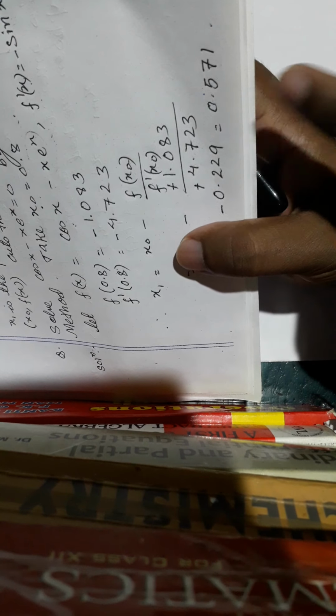In this way you can find the next approximation also. I take x2, which will be x1 minus f of x1 divided by f dash of x1. x1 we have got already, 0.571, so we'll use that value.